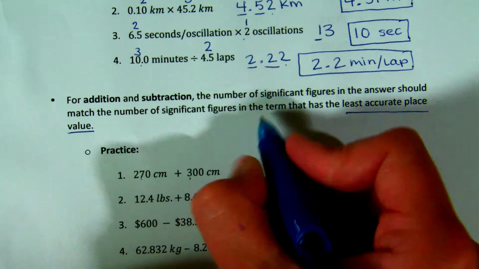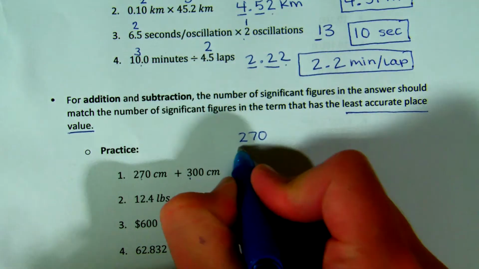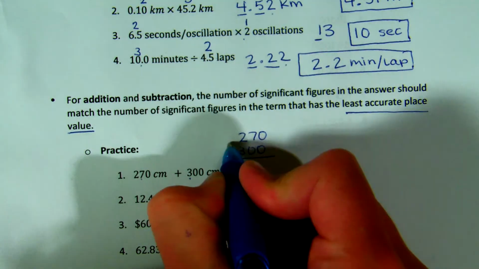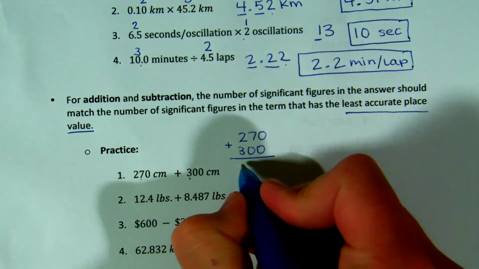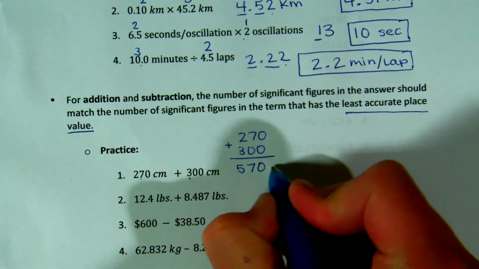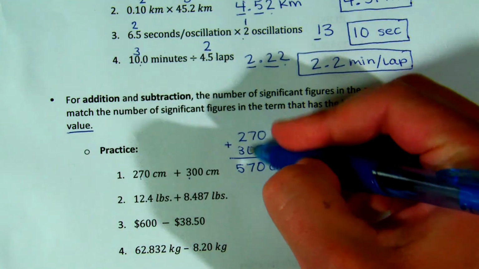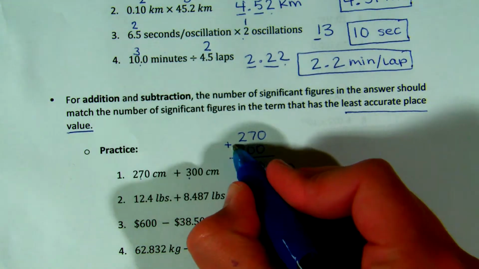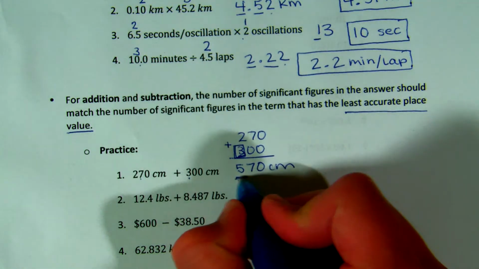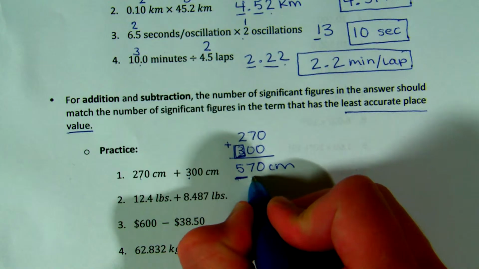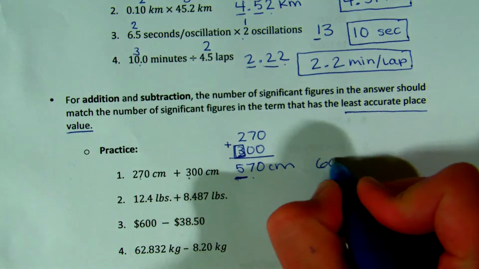I sometimes find it most helpful to look at it like this when you're first trying to figure these out. If we add them up, we get 570 centimeters, but we can see this quantity is only measured to the hundreds, so we have to round our answer to the hundreds. We'll round here. The next number is a 7, so we round up to 600 centimeters.